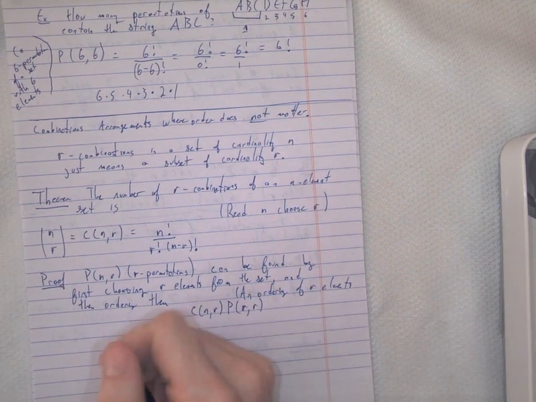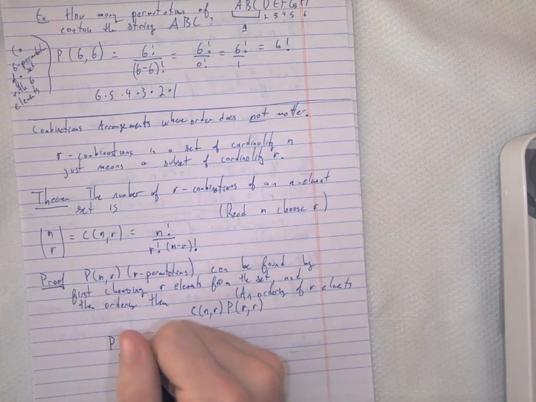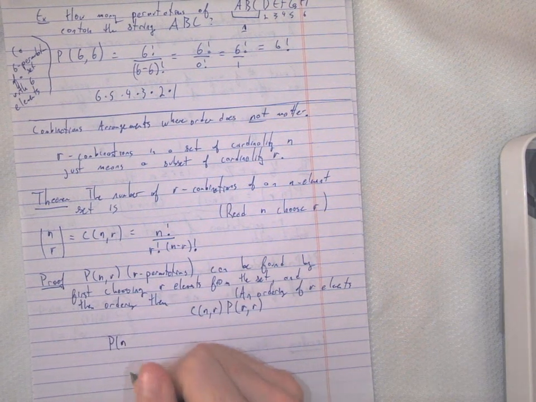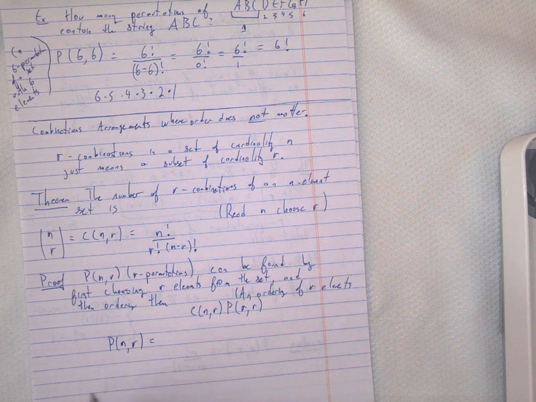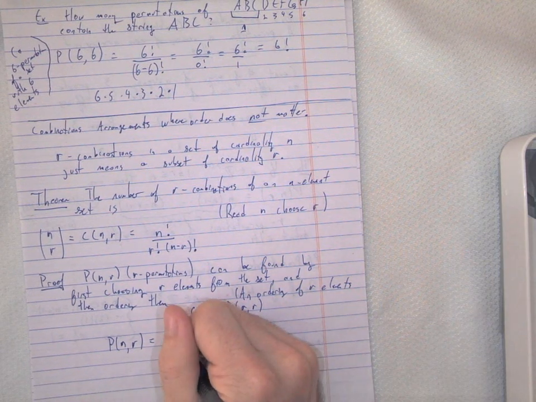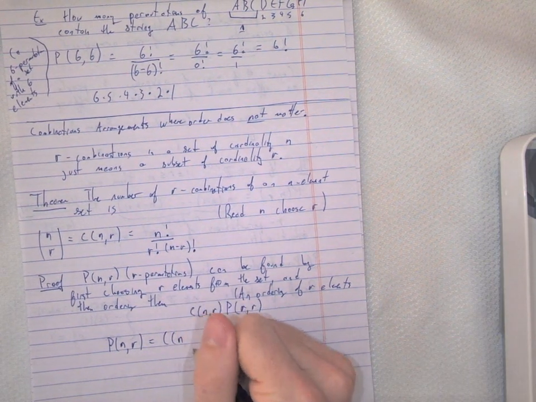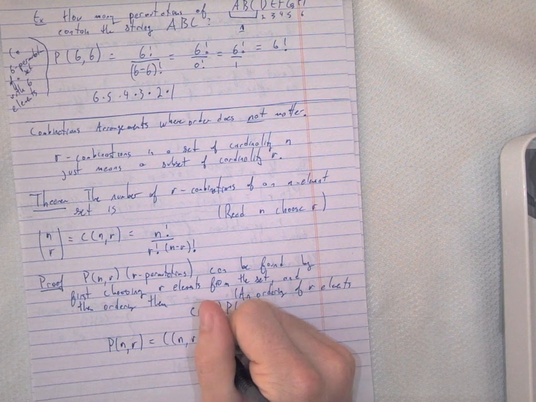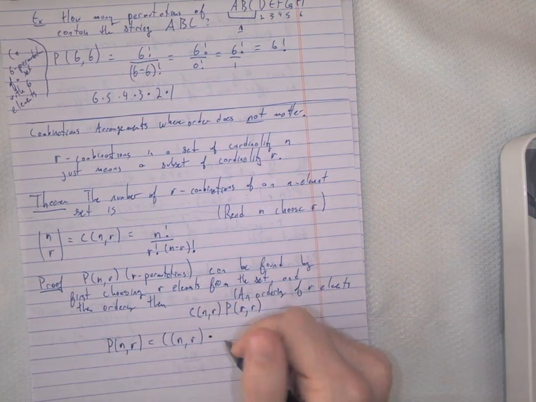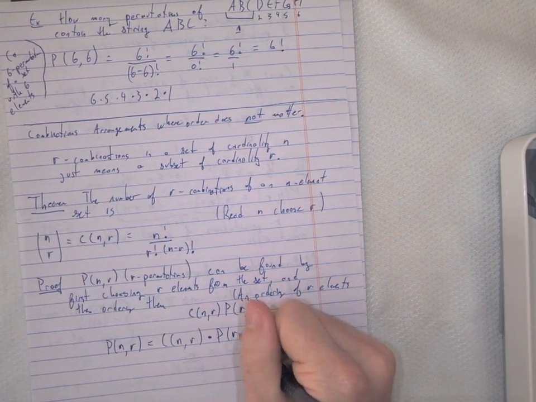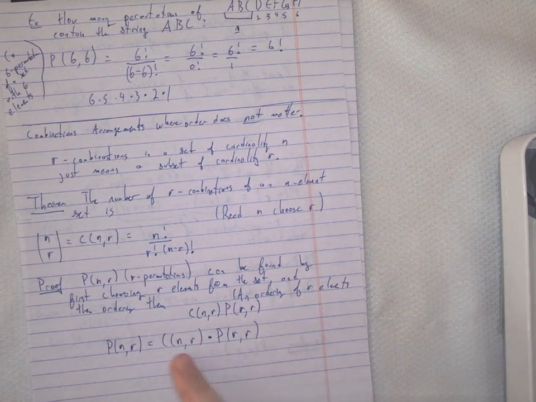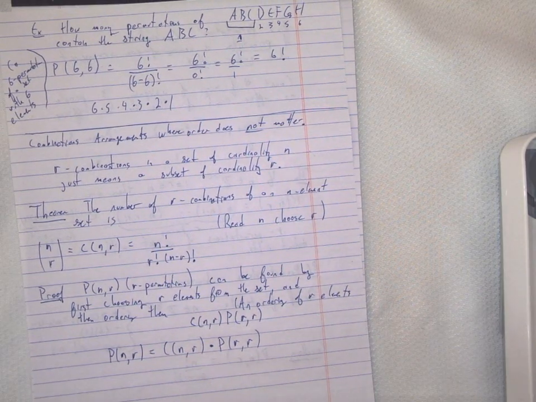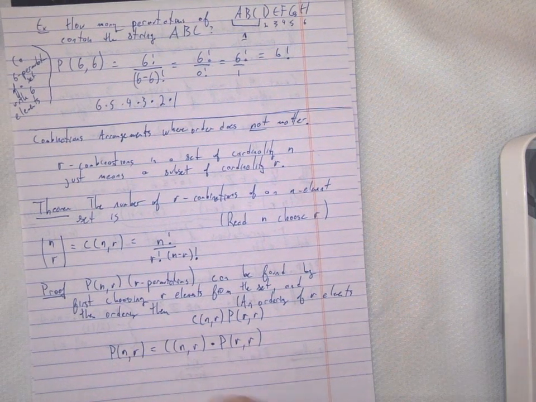So what this is saying is that the number of R permutations of n should be equal to the number of R combinations of n times the ways to mix up and order that set that you picked in the choose. But we have formulas for these two, right?